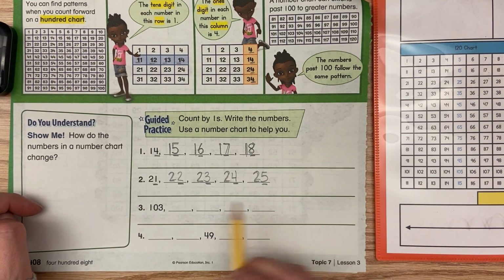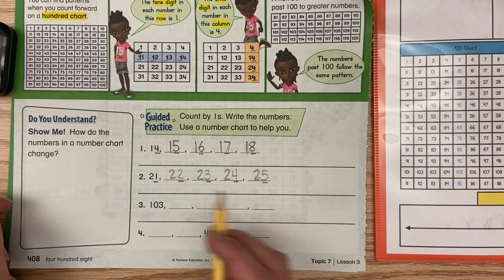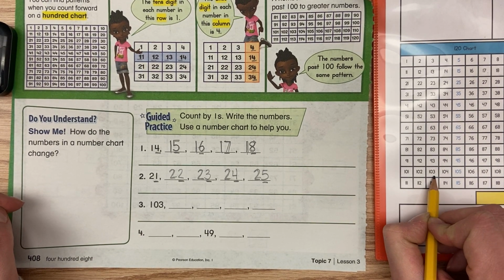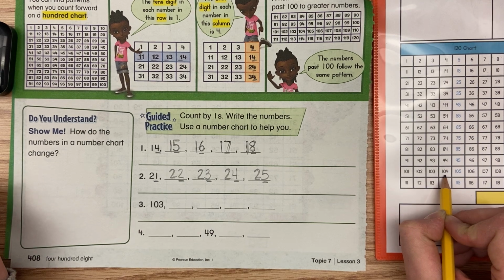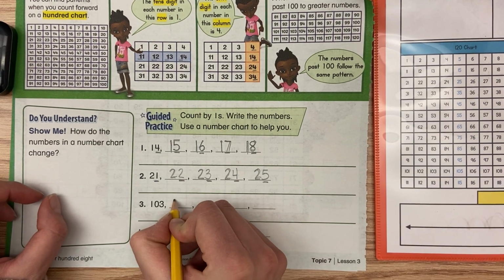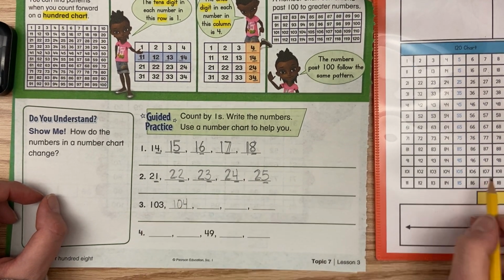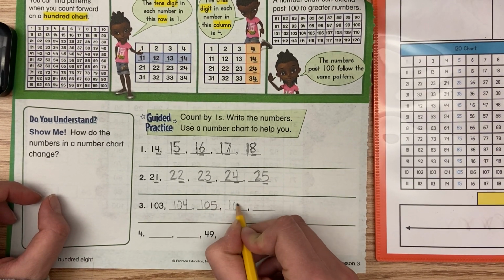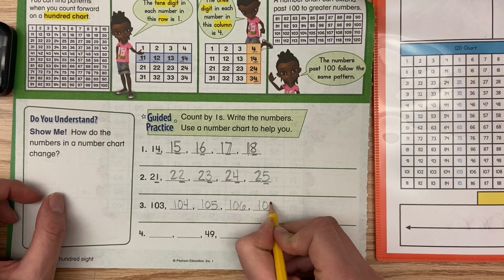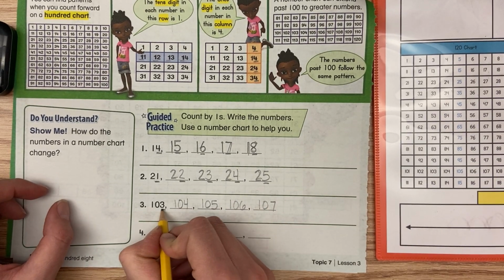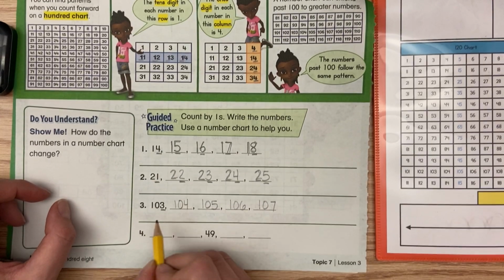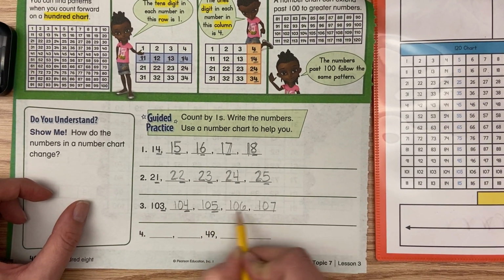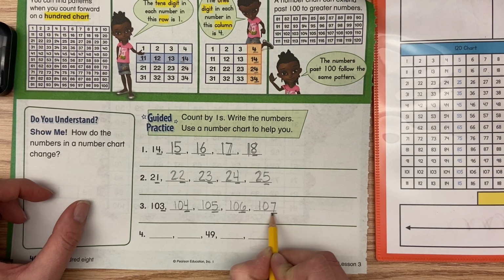For number 3, they want us to start at 103, which is right here on your hundreds chart. What comes after 103 if we count by ones? 104, 105, 106, and 107. Remember, your ones place is the very first digit all the way to the right. This is what's changing because we are counting by ones.